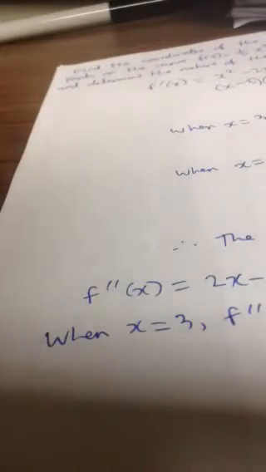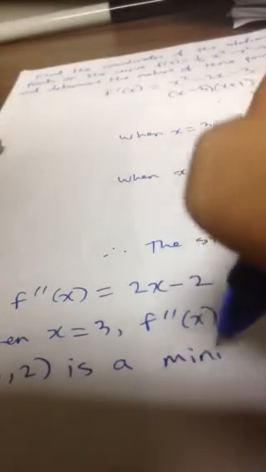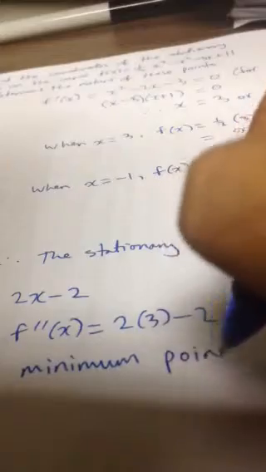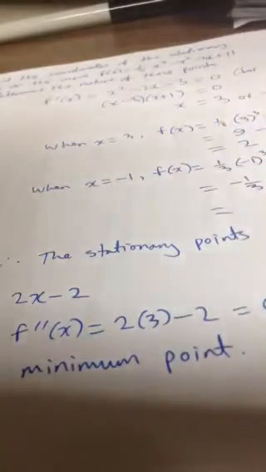It's positive, and therefore, since the second derivative function is positive when x is equal to 3, that means the point 3, 2 is a minimum point. It's a minimum point because the second derivative function is greater than 0 when x is equal to 3.